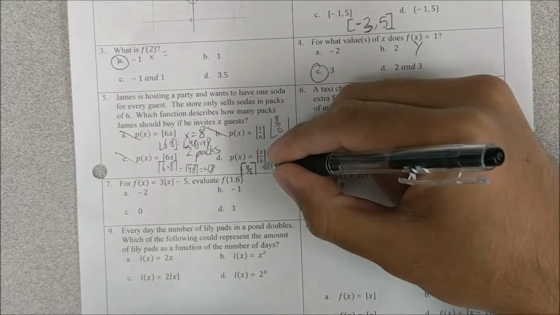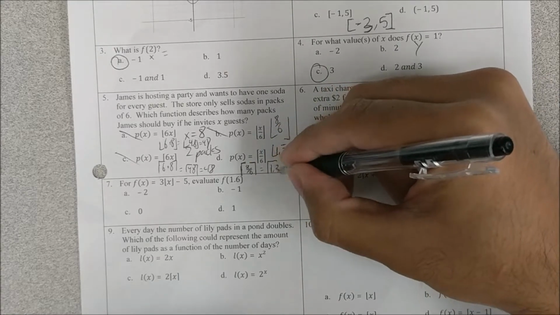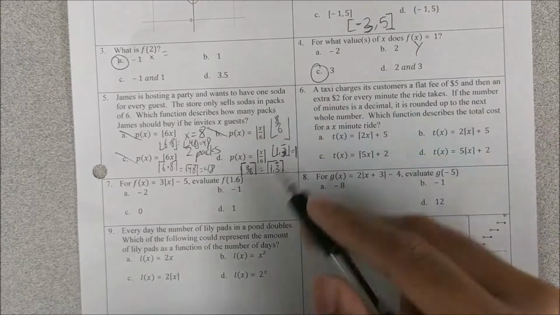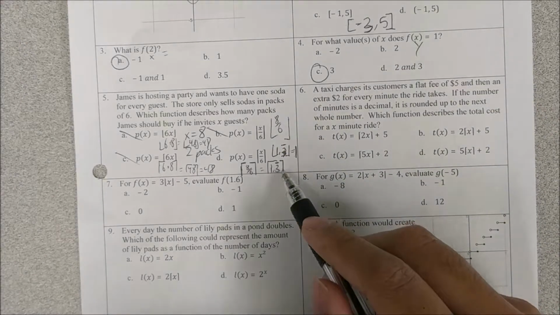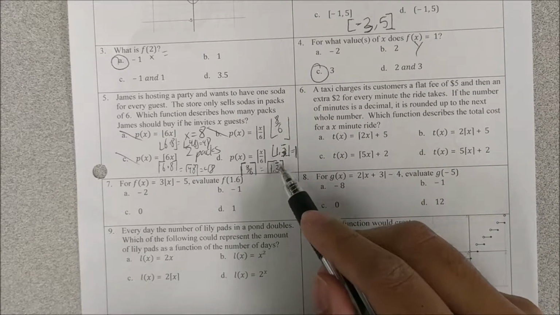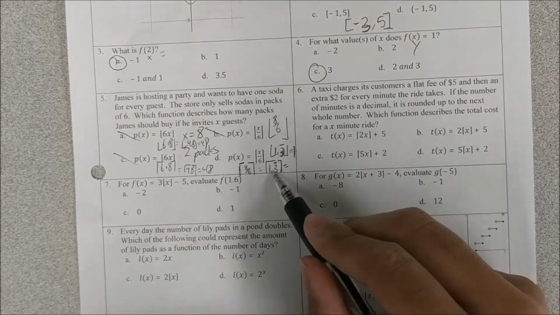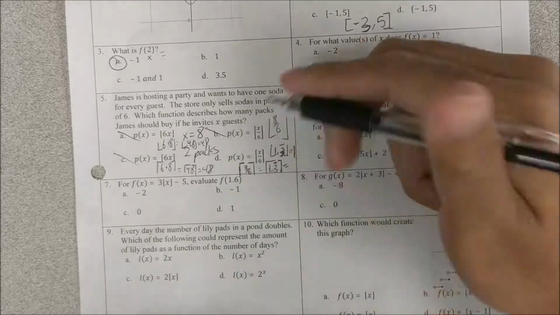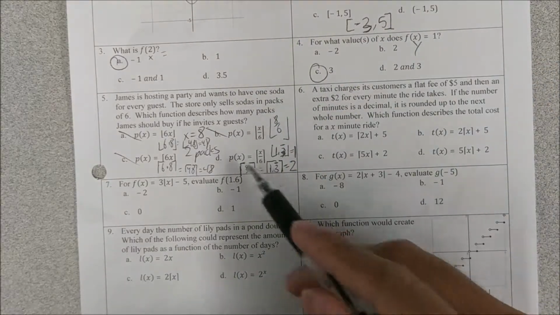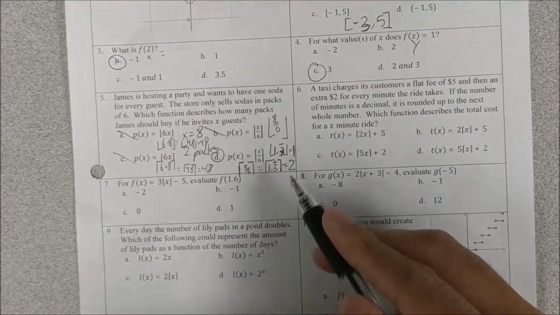So again, 8 divided by 6 gives us 1.3 repeating. But the ceiling function tells us move it up to the next whole number. So even though it's closer to 1, we round it up to 2. So this is our correct answer.